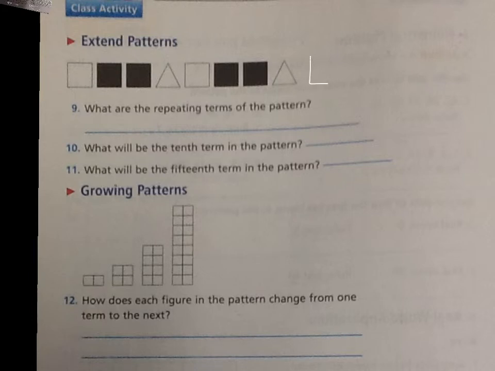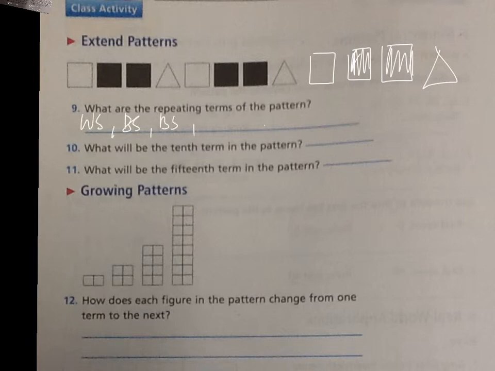That tells me that I need white square, then I need black square, white triangle. Okay? And that's what I would say. In here I would say white square, black square, white triangle. Okay? White square, black square, white triangle. That's what I would say.